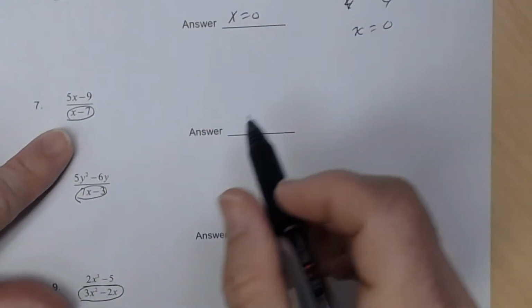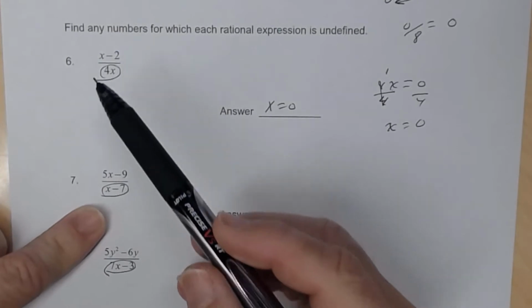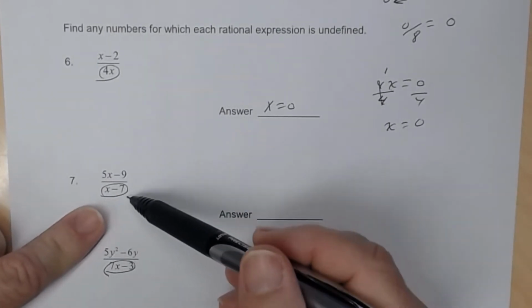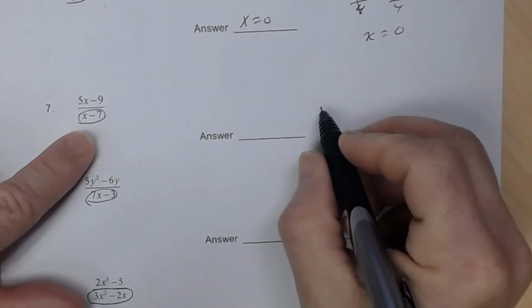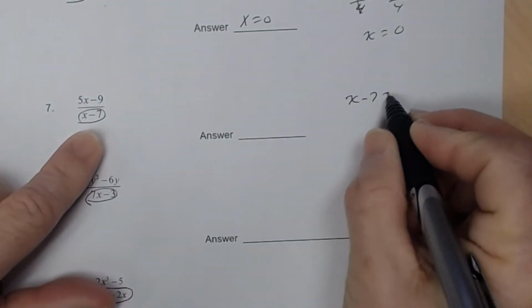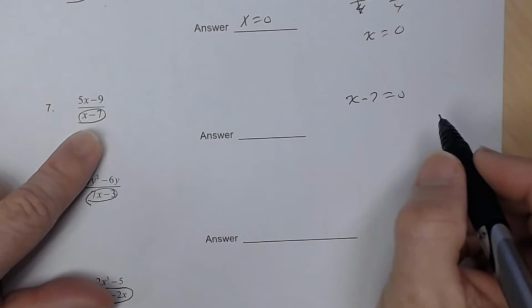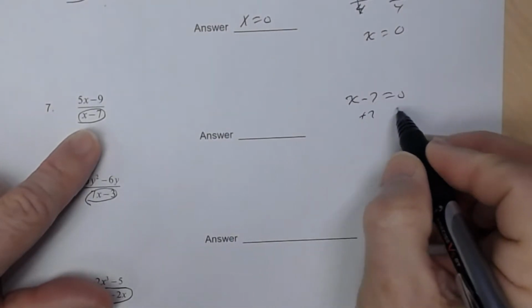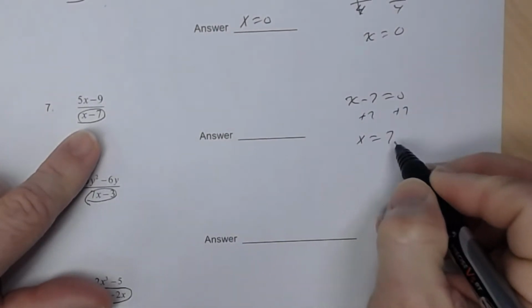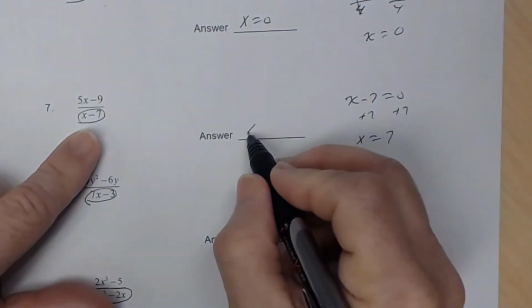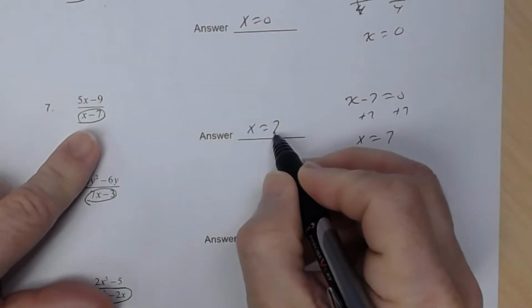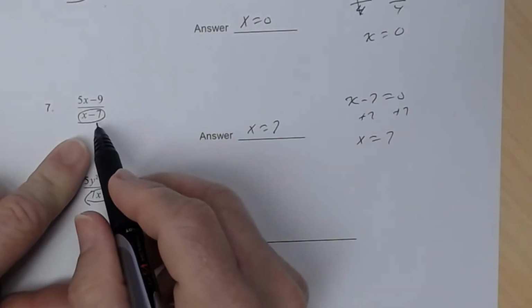Number 7, now again, it doesn't matter what the numerator is. The numerator can be 0. It's just the denominator cannot be 0, so you're just focusing on the denominator. Over here, you have x minus 7 equals 0, so that's your denominator, so equal to 0. Again, that's linear, so I'm going to add 7 to both sides, so x equals 7 when I solve this linear equation. So what I found was that when x is 7, that makes my denominator 0.